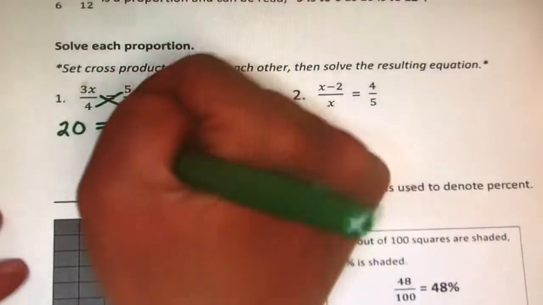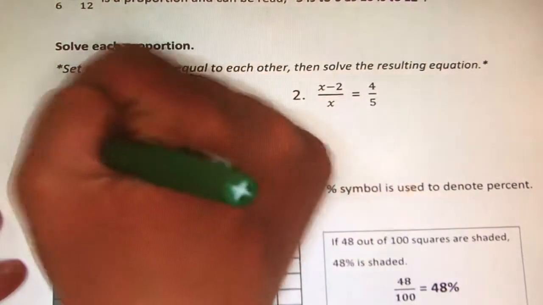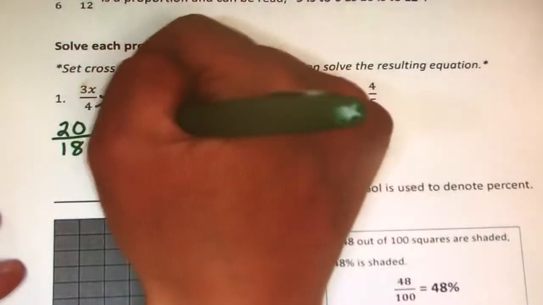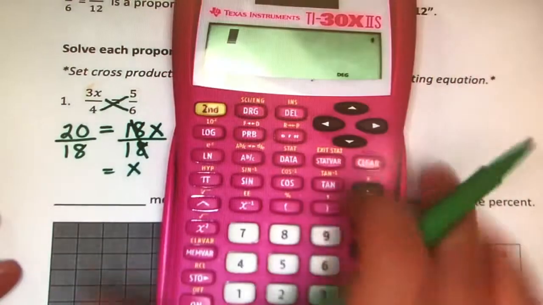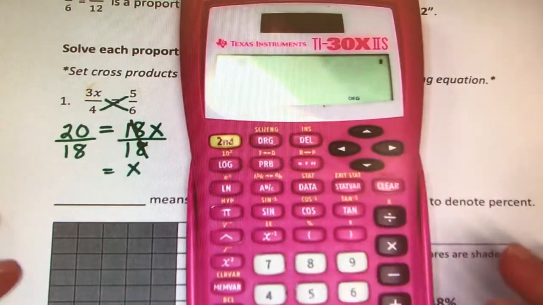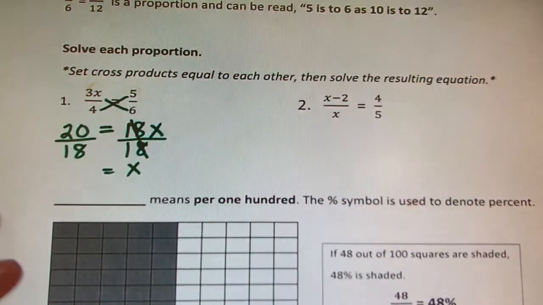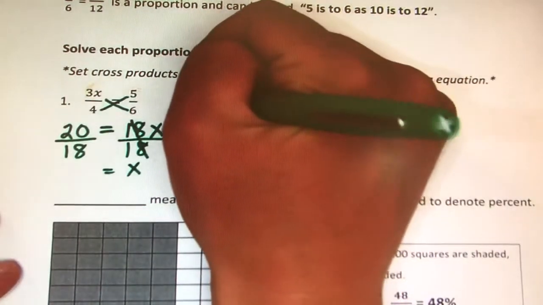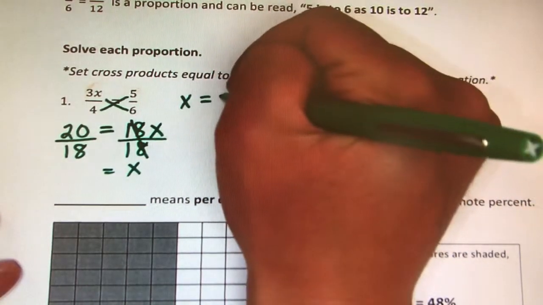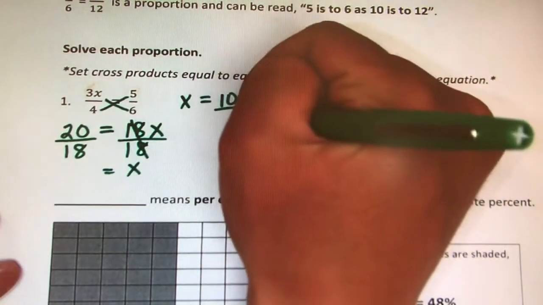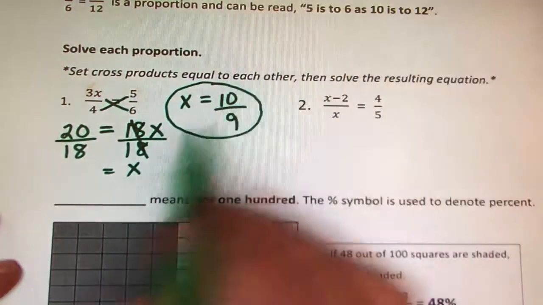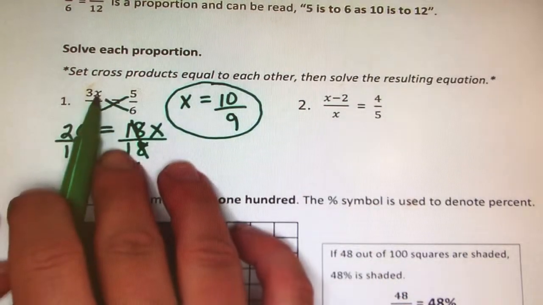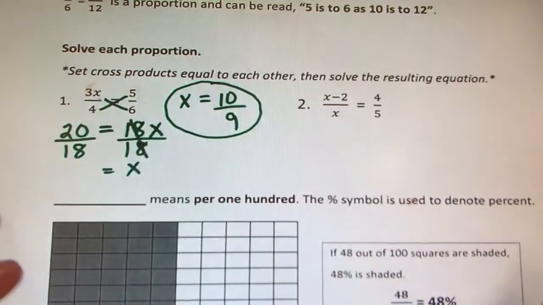To solve this, we want to get x by itself, so that means divide both sides by 18. These 18s cancel out to just x. Now 20/18 is the right answer, but it's not in simplest form. 20 does not divide by 18 evenly, so what we're going to do is just simplify it. So divide these both by 2. 20 divided by 2 is 10. 18 divided by 2 is 9. 10/9 is in simplest form. So I've solved the proportion. I'm saying x is 10/9. So that means if I put that in there and multiplied, these two ratios would be equivalent. Okay, let's do number 2.